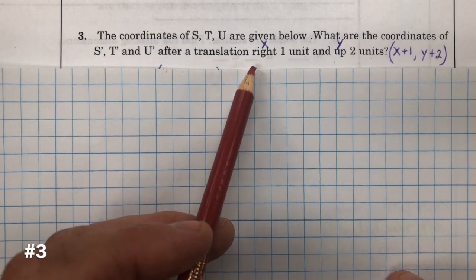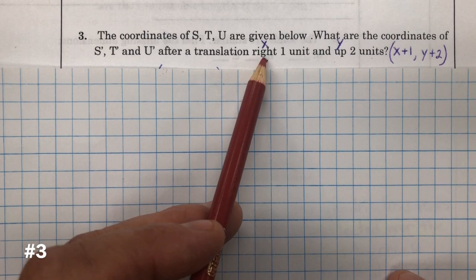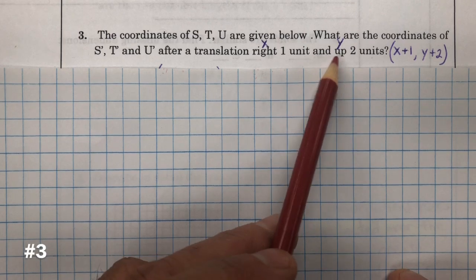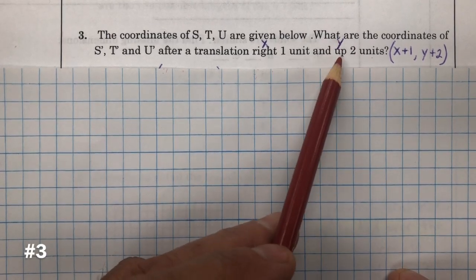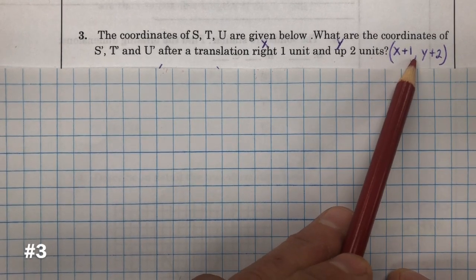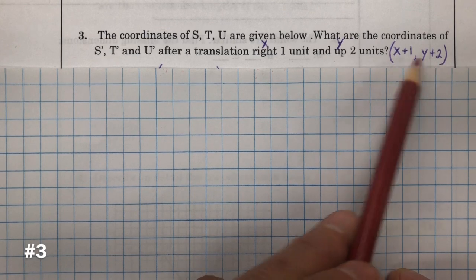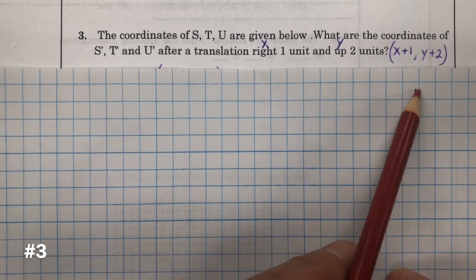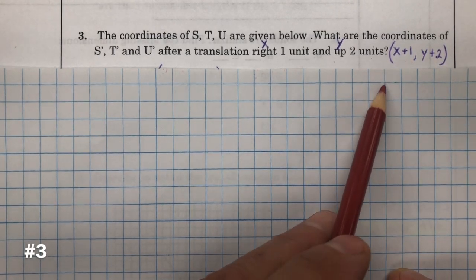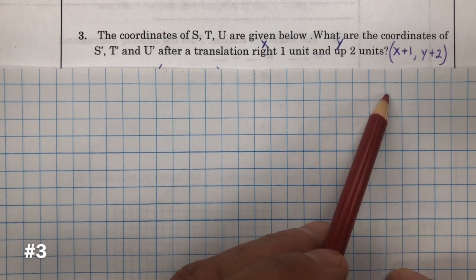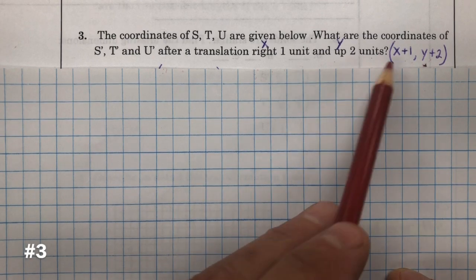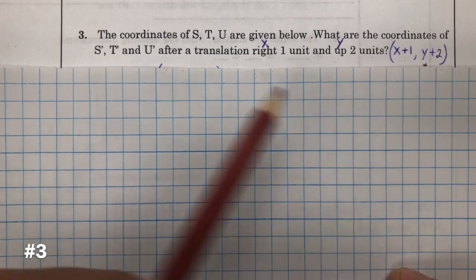It's just sliding. So you're going to slide it right 1 unit, and right is the x-axis, and up 2 units. Up and down go on the y-axis. So this is what it would look like: x plus 1 and y plus 2. It's plus 1 because as you go right on the x-axis, you're increasing. And it's plus 2 because on the y-axis, as you go up, you're increasing. If you were going down, that would be decreasing, so that would be -2. If you were going to the left, that would be decreasing, so it would be -1.